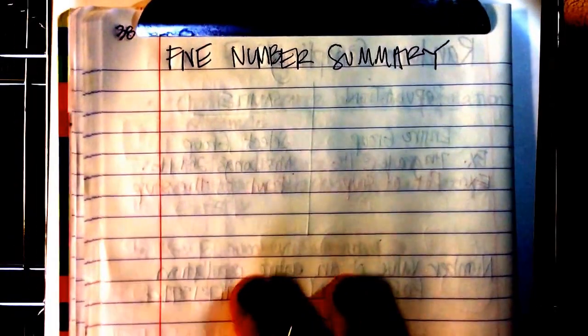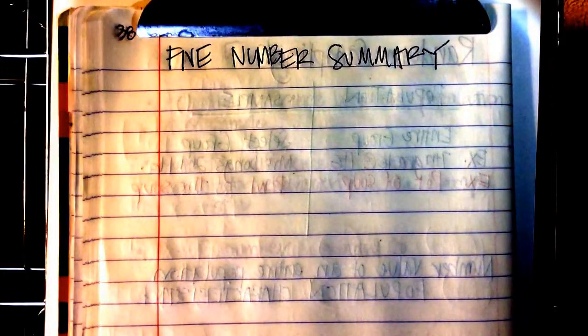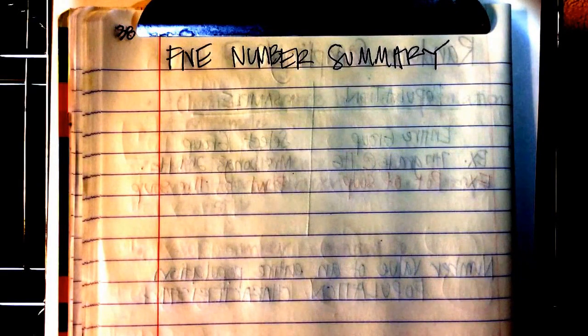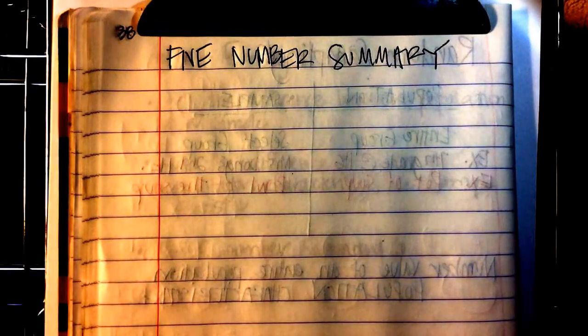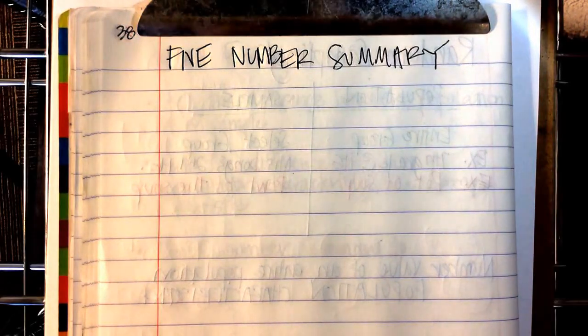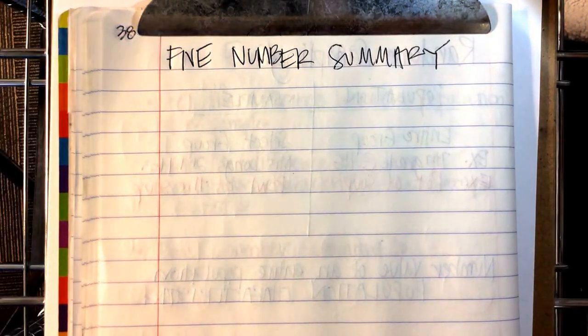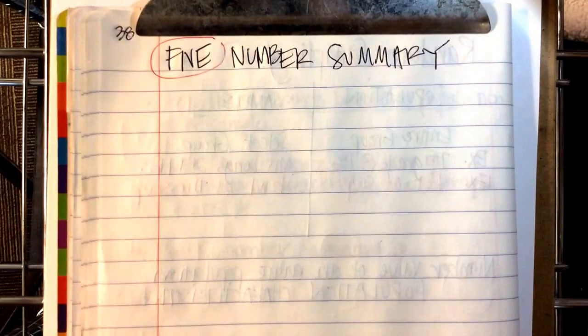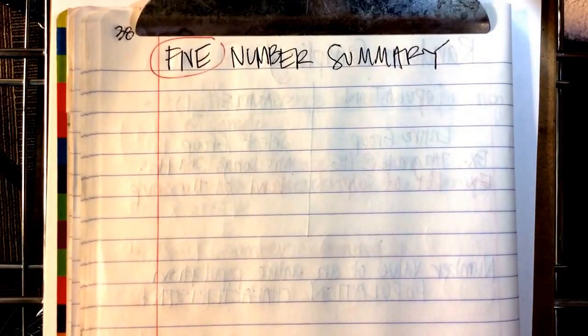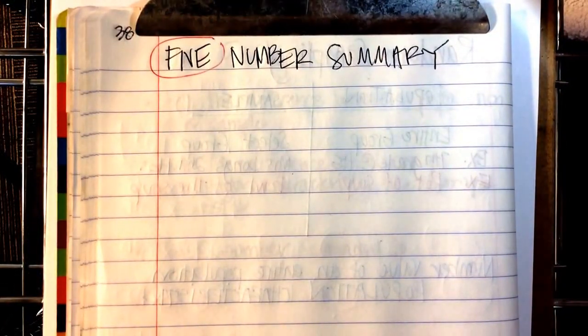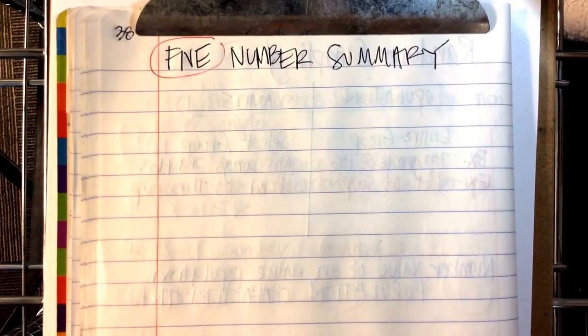A 5-number summary. A 5-number summary is made up of 5 numbers. 5 numbers, 5 pieces of data. Mind-blowing, I know. Mind-blowing observation.